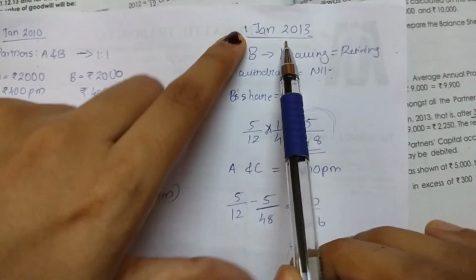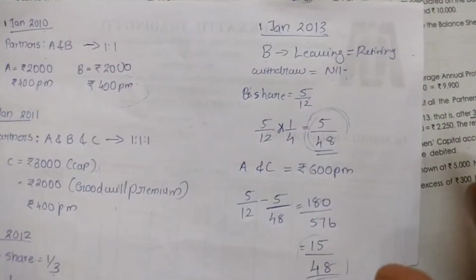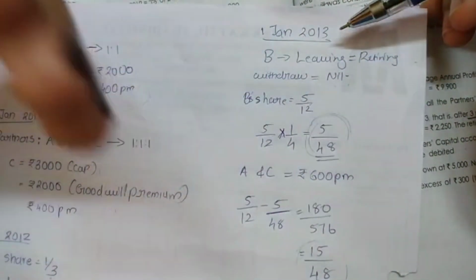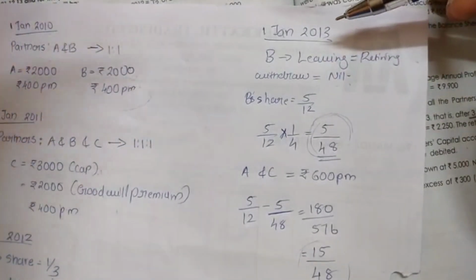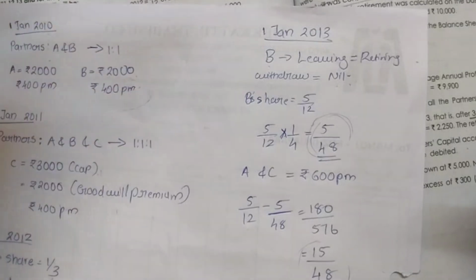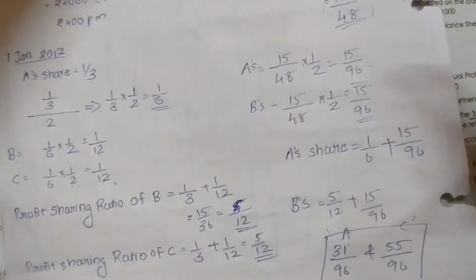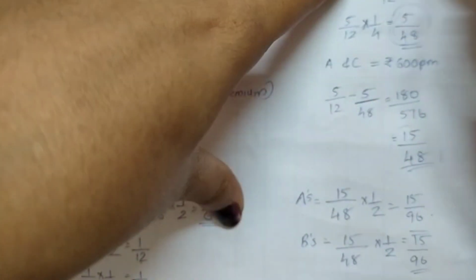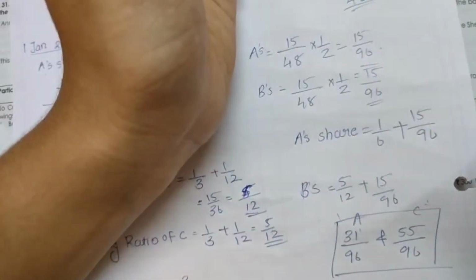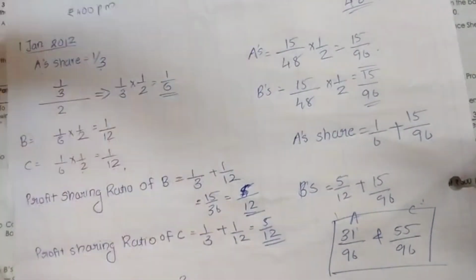Even though on 1st January 2013 B was informed that he got a full-time job outside the partnership firm, he has to do some procedures before he leaves. So let's assume it took an entire year for the procedures to end, and it was on 31st December 2013 that he retired. So from 1st January 2013 to 31st December 2013 he's still there as a partner in the firm.